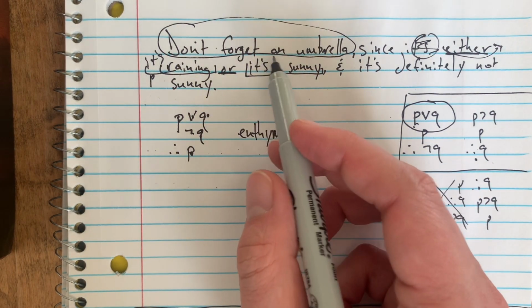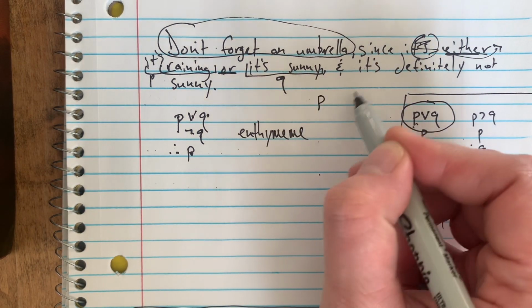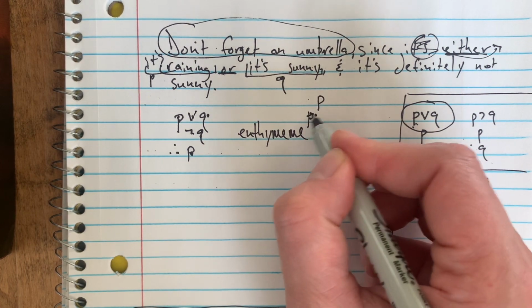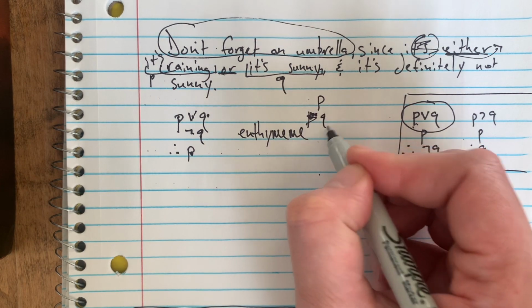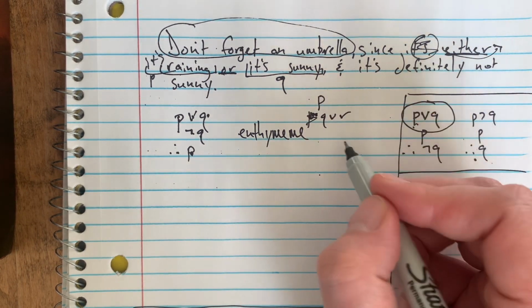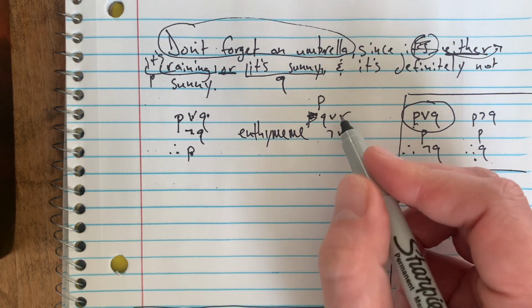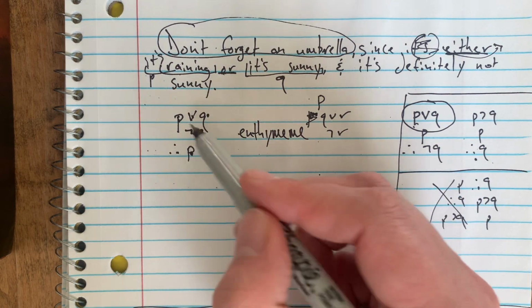Because technically, if we're going to write this, you might say something like, don't forget an umbrella, that's P, and it's either raining or Q, but now P doesn't repeat here, this is umbrella, so now we've got Q or R, and it's not sunny, so not R. This is just confusing. It must be structured like this.